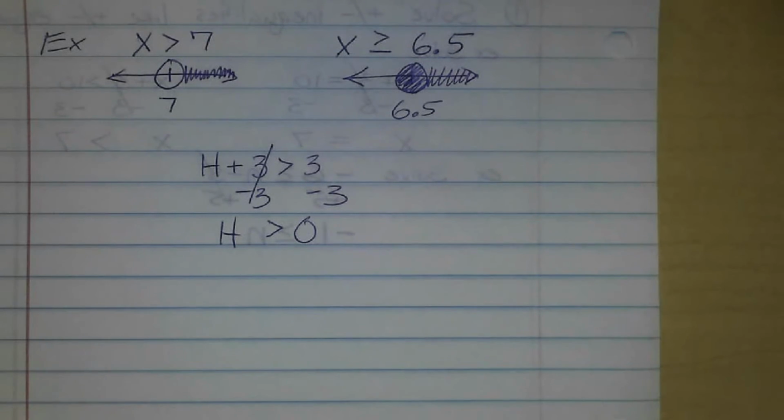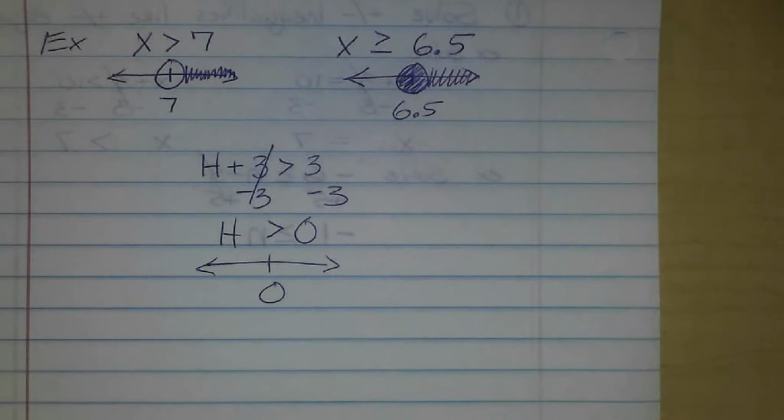So now that we know h is greater than 0, let's graph it. Start out by drawing a simple number line. Now put our circle there. Since h cannot equal 0, we're going to leave that circle empty. And h is greater than 0, so that means h could be all the numbers 1, 2, 3, 4, 5, million, and so forth. So we're going to shade to the right.